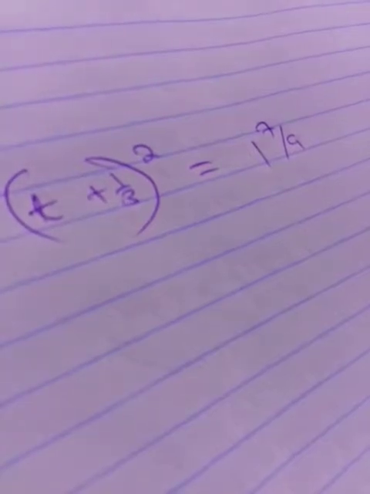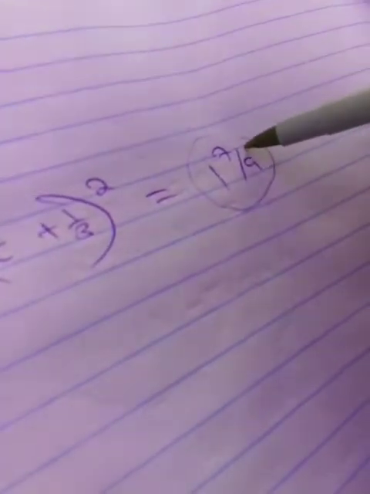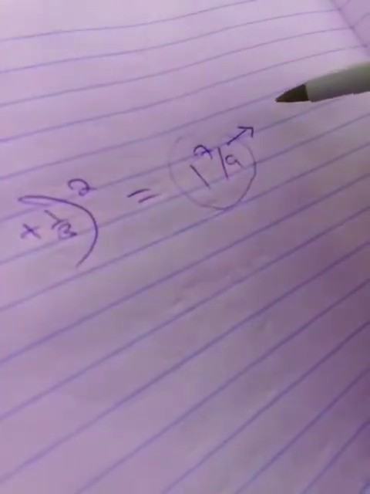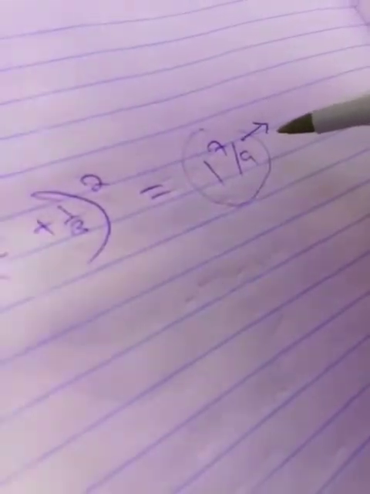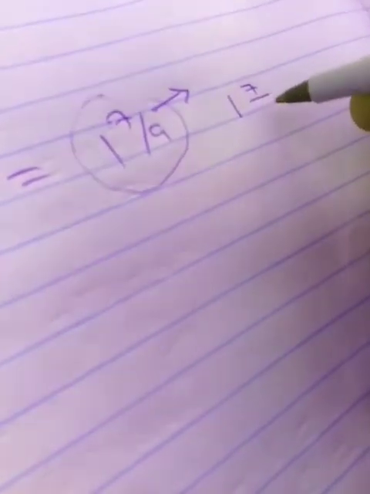As you see, there are fractions all over the question. So the first step to take is to convert this mixed fraction into an improper fraction. How to convert it? So it's 1 and 7 over 9.